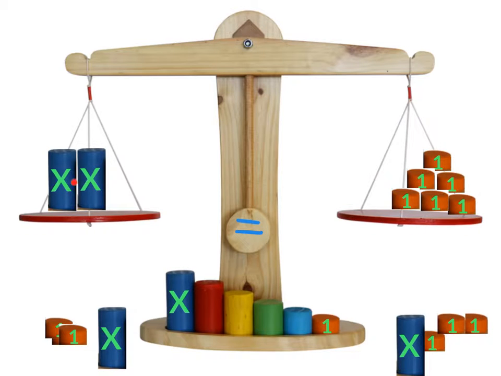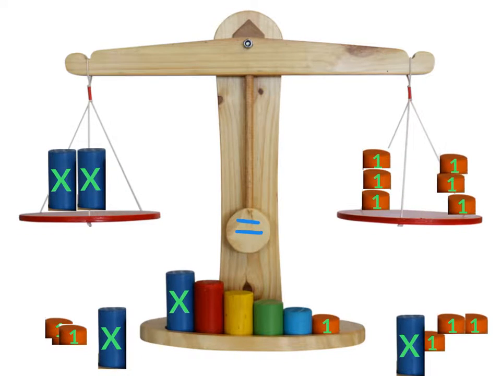Since there's 2 x's, imagine I could actually make this into 2 equal groups. So it makes total sense that this one x right here is worth 3, and the other x is exactly worth the same amount, 3.